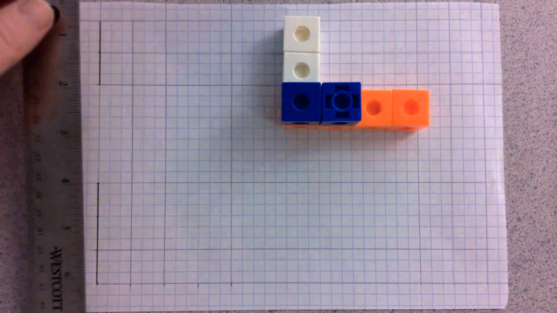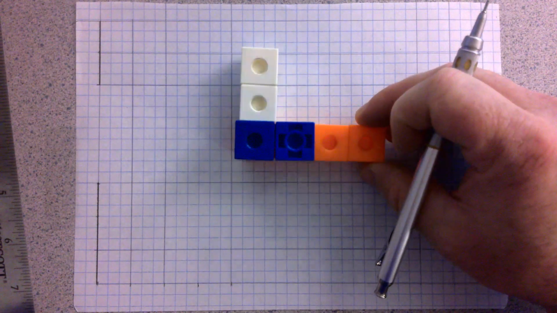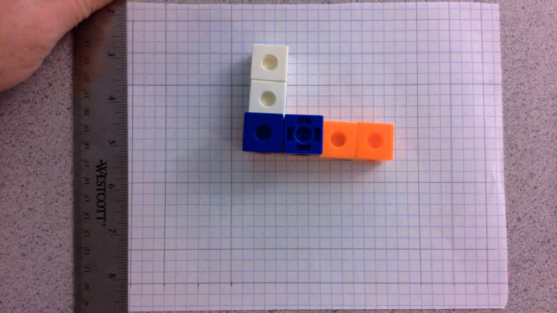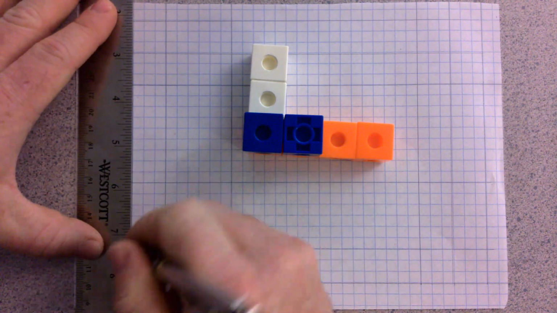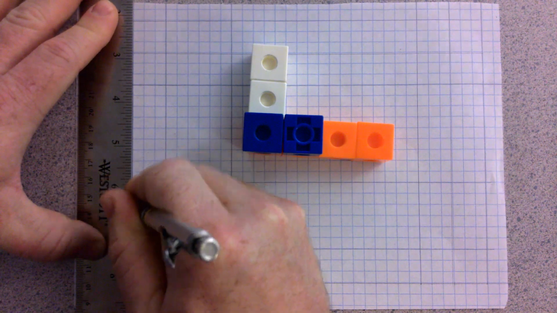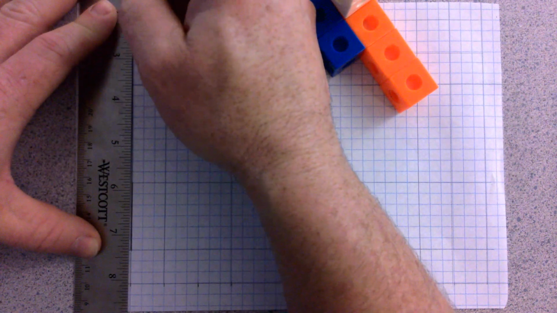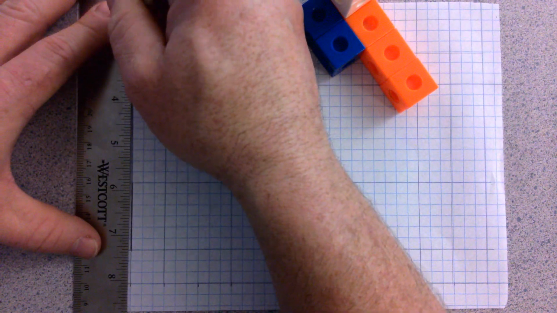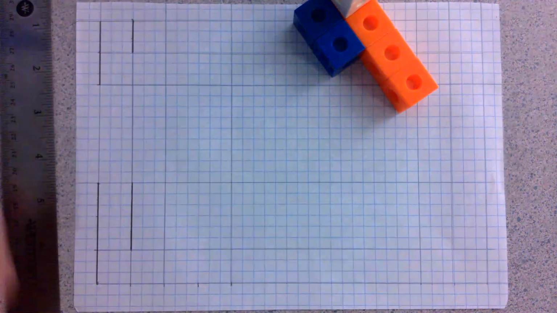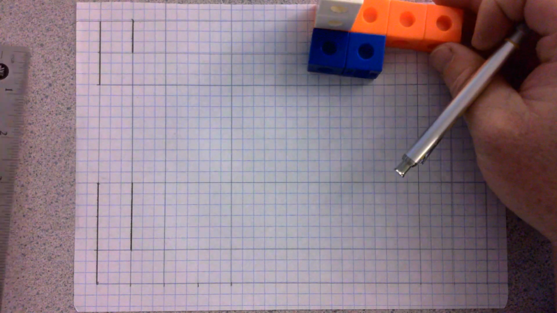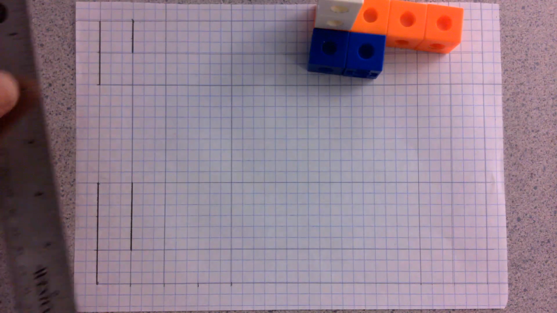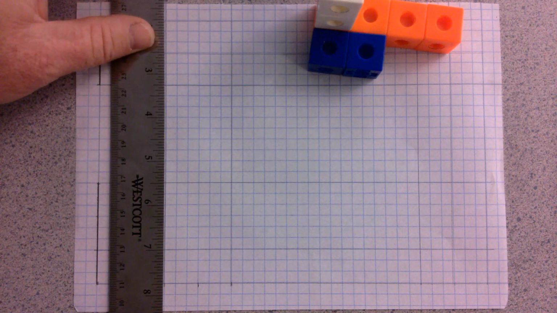Alright, then on the front view, I'm not going to do the whole thing. On the top view, I'm not going to do the whole thing. Then I'm going to match this up.